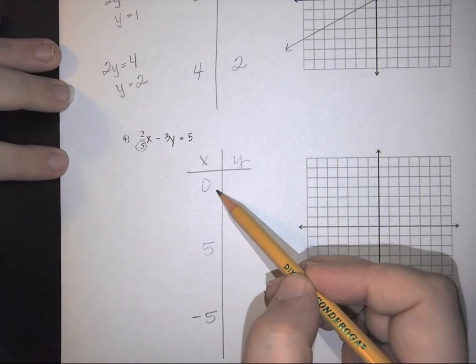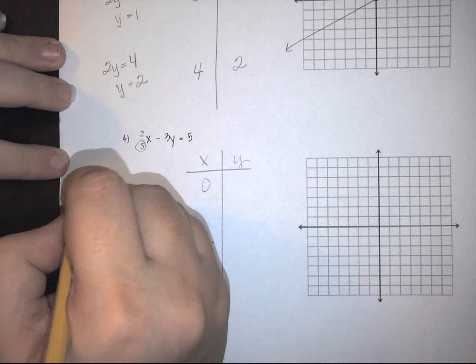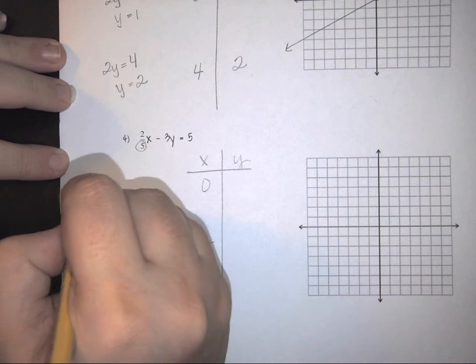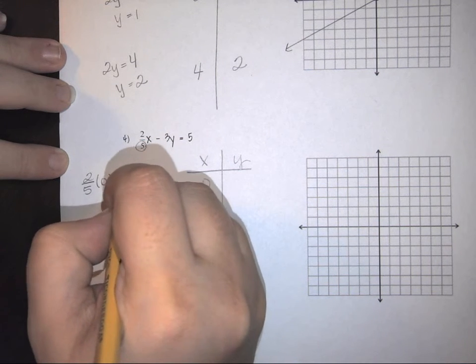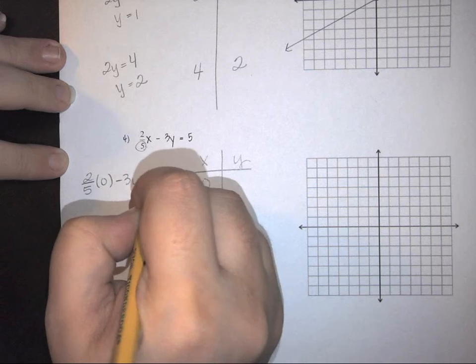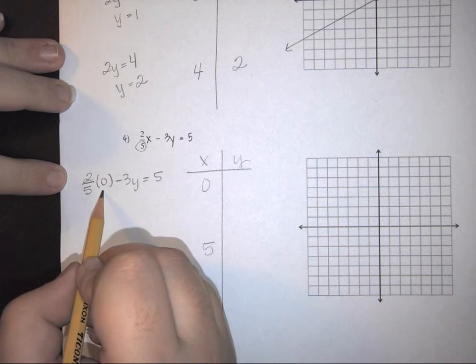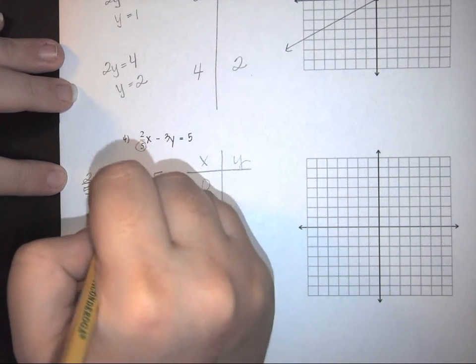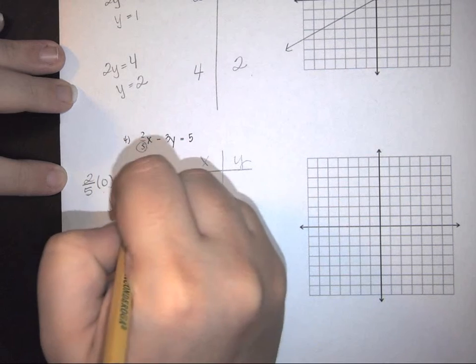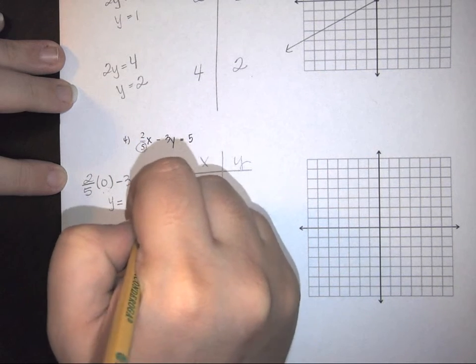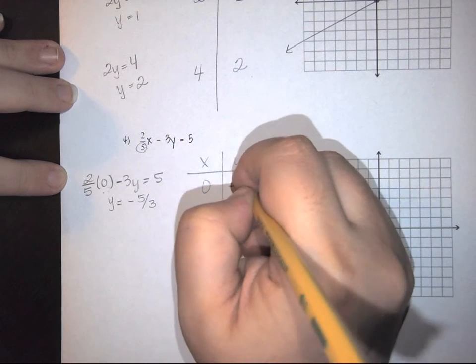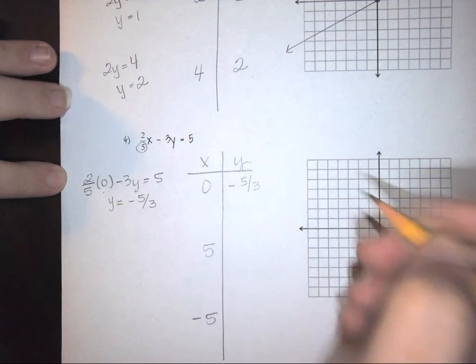So let's go ahead and see how this works. So here I'm going to have 2/5 times 0 minus 3y is equal to 5. Multiply by 0 says it goes away, so divide by -3 and we get that y equals -5/3. So that is our first point.